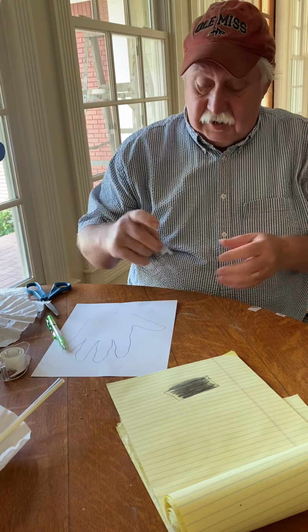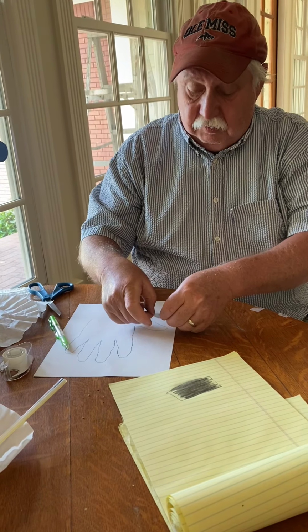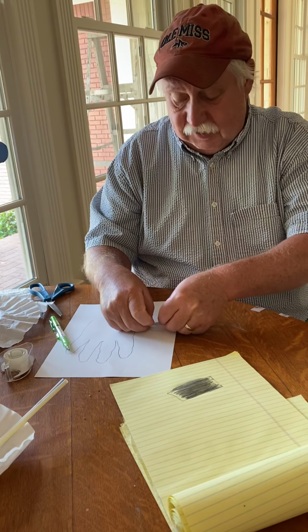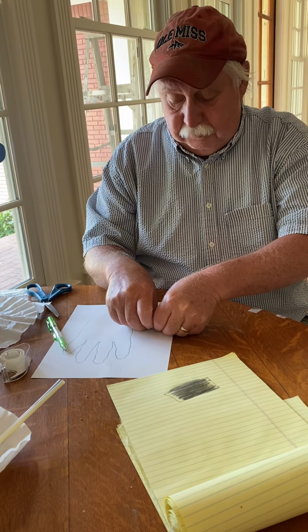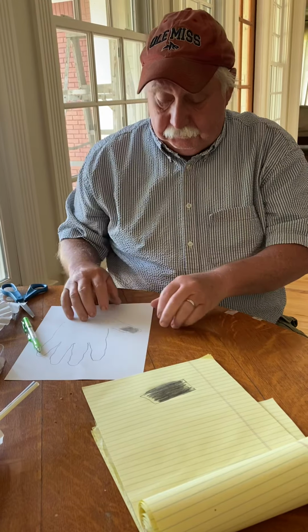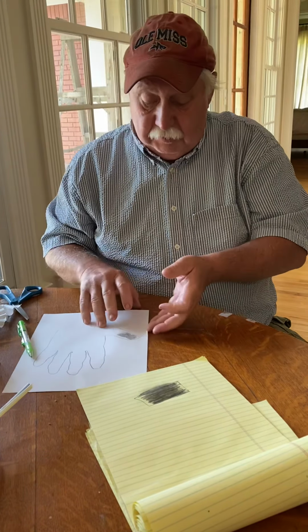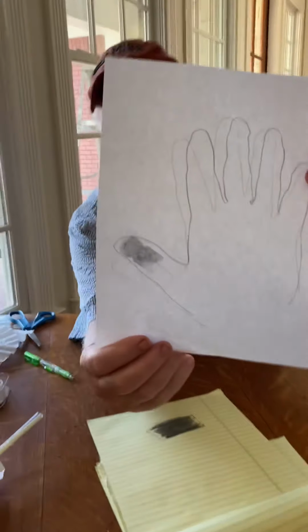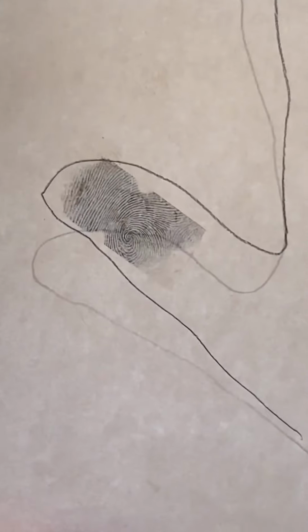So this was my right hand, right thumb. Well, I practiced a couple of times. Let's say I practiced a couple of times. Put your fingerprint there, and that's the way my thumb looks. I don't know if you can see that very well.